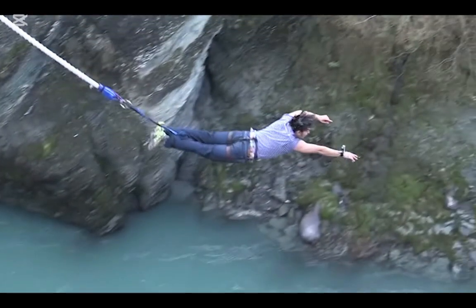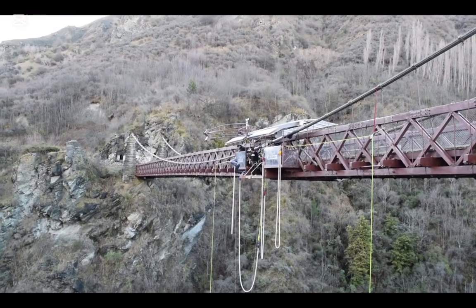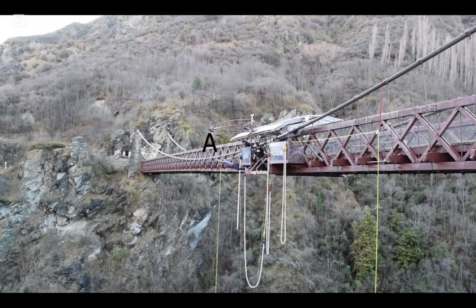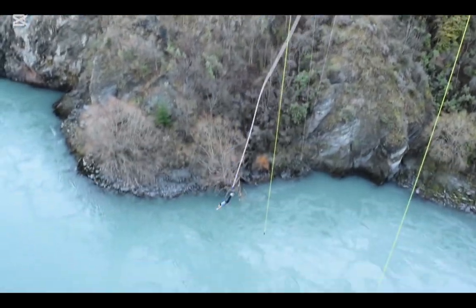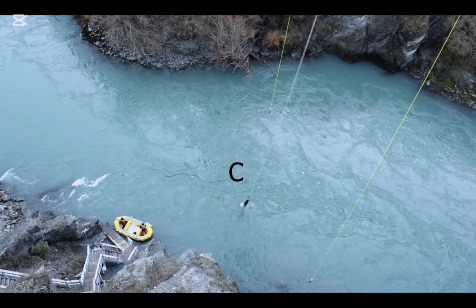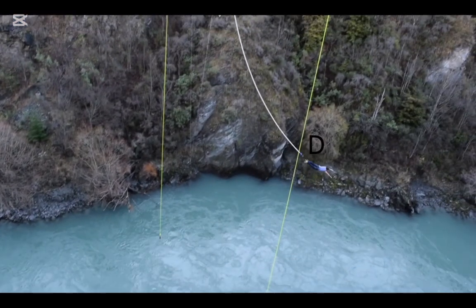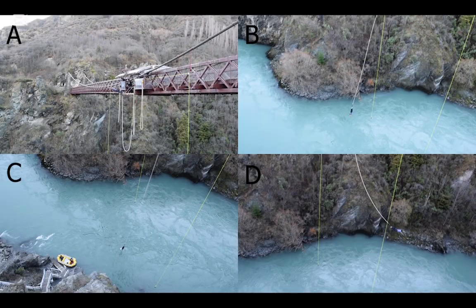Would you experience the greatest acceleration? Is it at A, when you immediately leave the platform? B, when the bungee rope is taut? C, at the bottom of your jump when you touch the water? Or D, is it on the rebound? Take a moment now to decide the position. Quick, your time's nearly up.